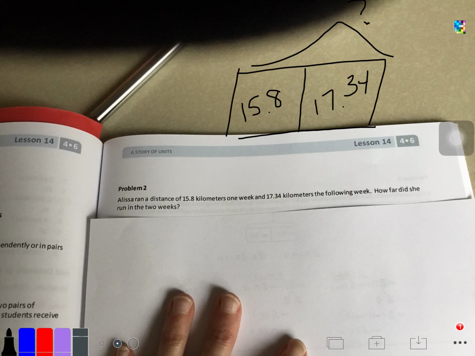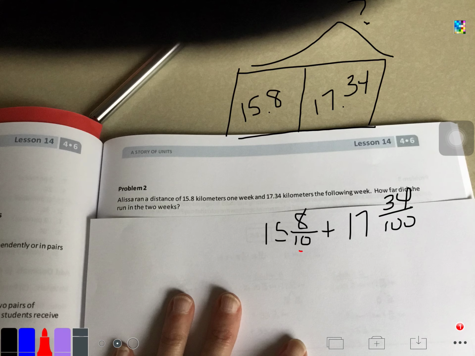So I'm going to think about turning those decimals into fractions. I'm going to write 15 and 8/10 plus 17 and 34/100. Then I have to have that common unit or common denominator, which means this number needs to be the same as that number so I can add them together. So I know that 15 and 8/10 is the same as 15 and 80/100.